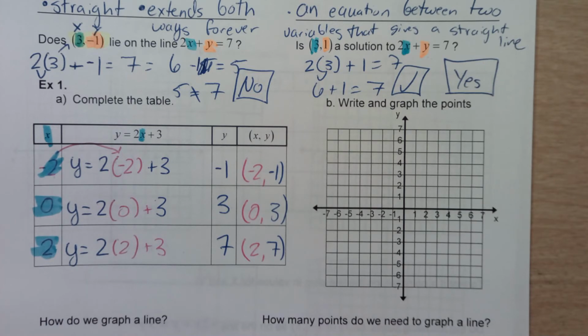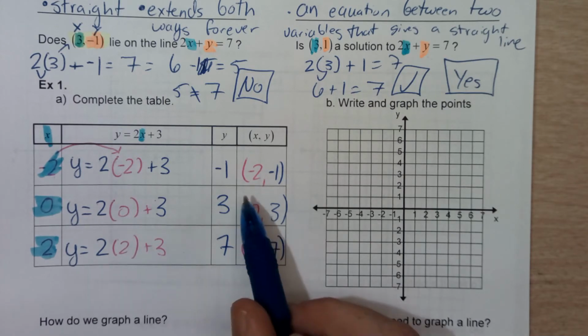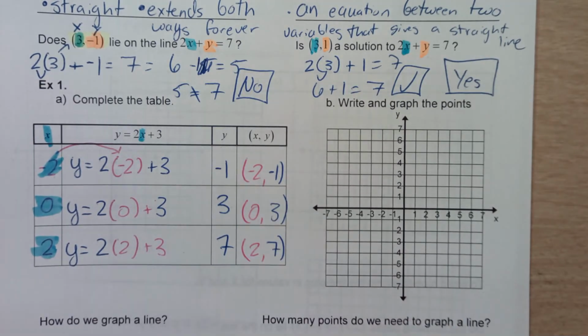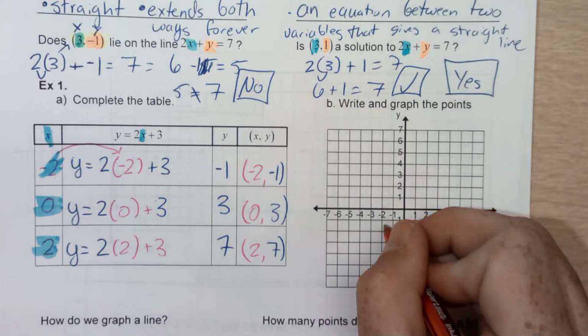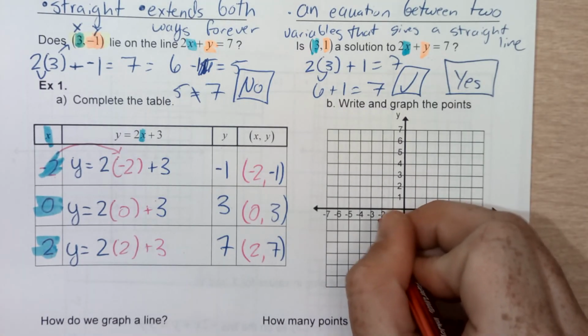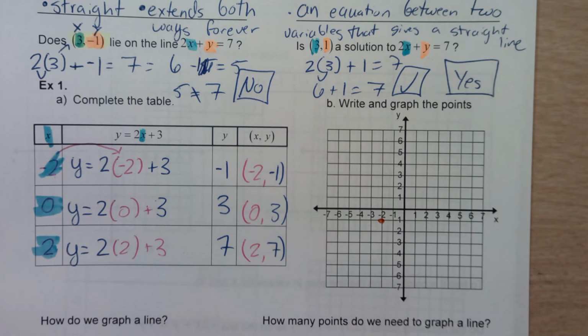So my first ordered pair I want to graph is negative 2, comma, negative 1. Just like our other lines, I always start out going on the x-axis. So I go to negative 2 on the x-axis, which is right here. And then it tells me to go down 1 on the y-axis. So I'm going to go down 1. That is my first point. That is negative 2, negative 1.